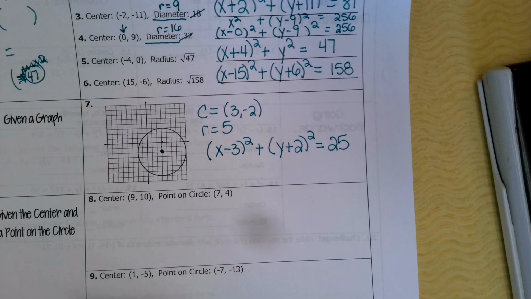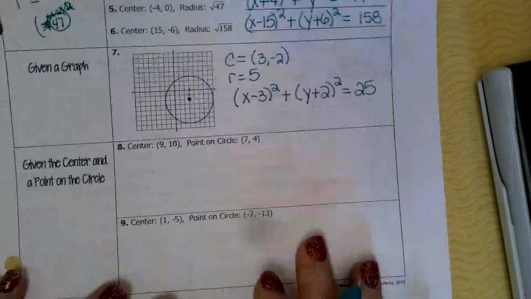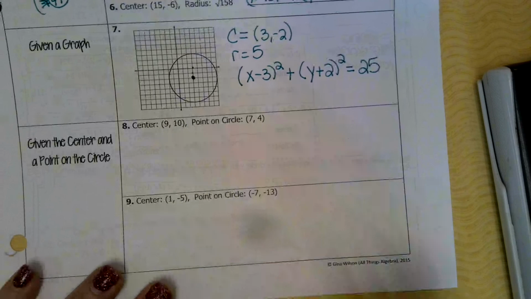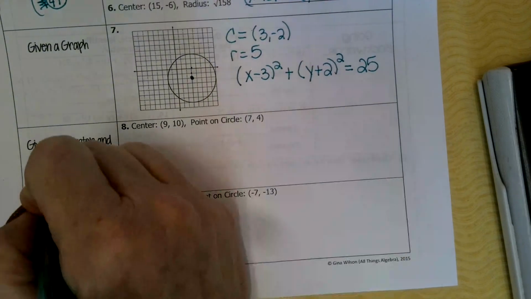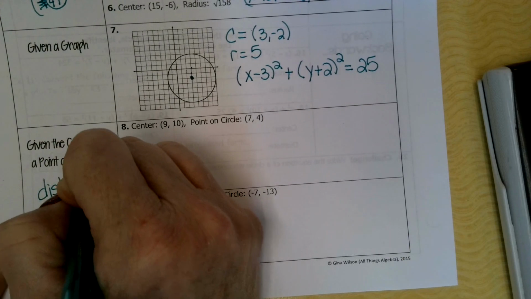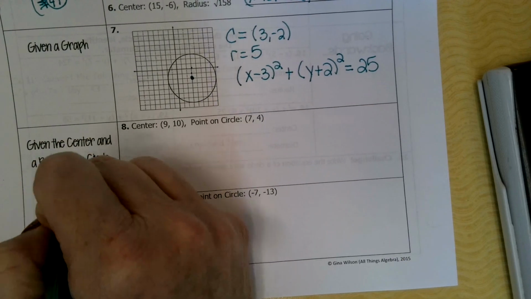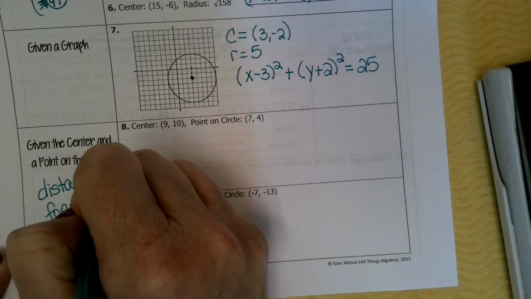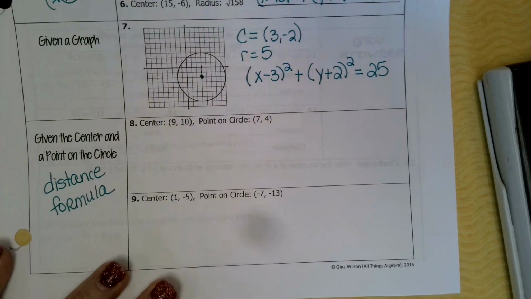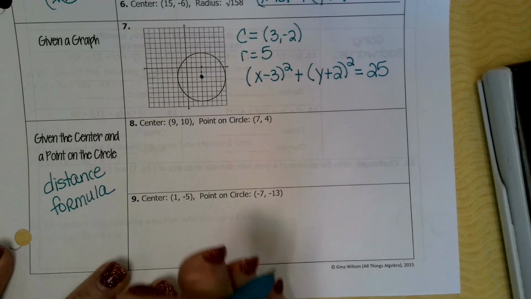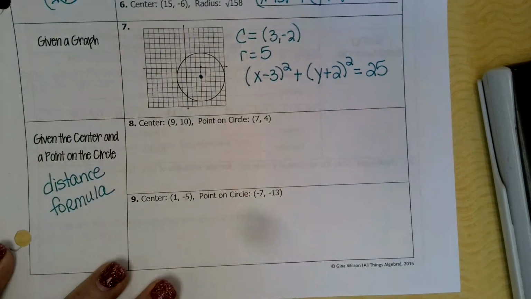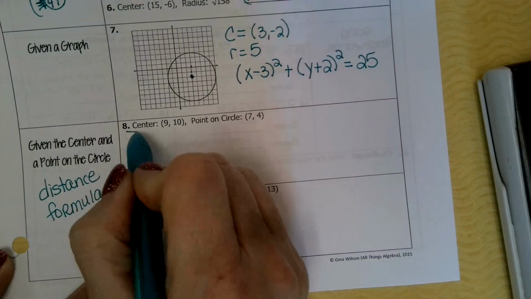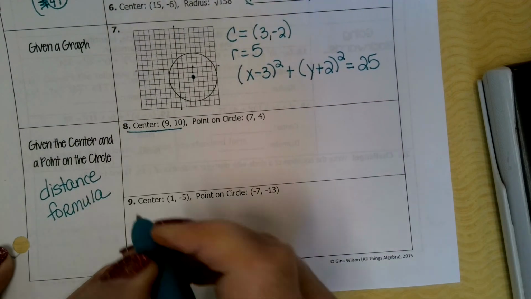Okay? All right. Number 8 and number 9. So out of all the problems on the test, these are the ones that have the most work because they are going to use the distance formula. And again, the reason is, what two things do I need to write the equation of the circle? These all have the same directions. Write the equation of the circle. We need the center, and I need a radius.